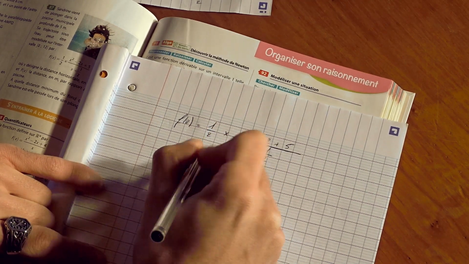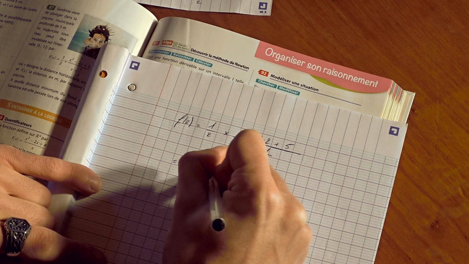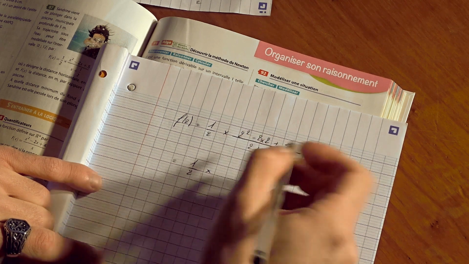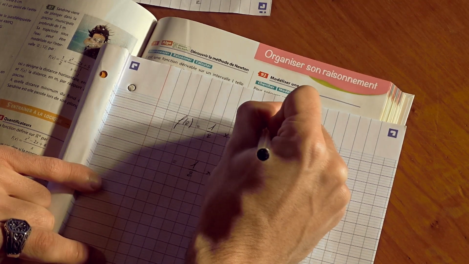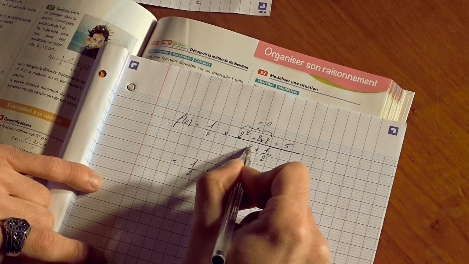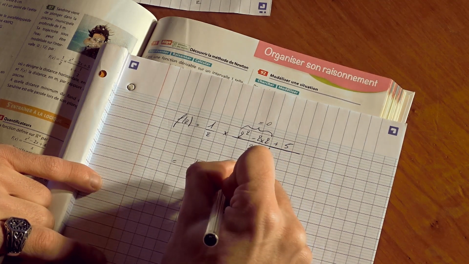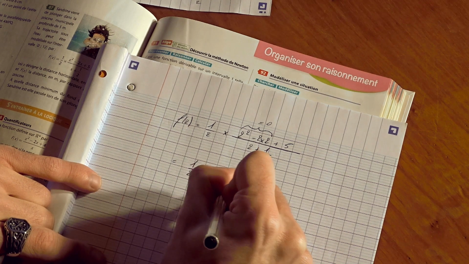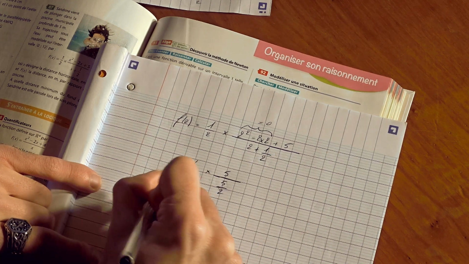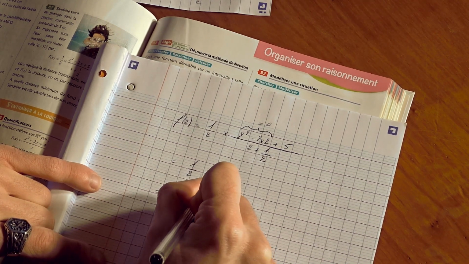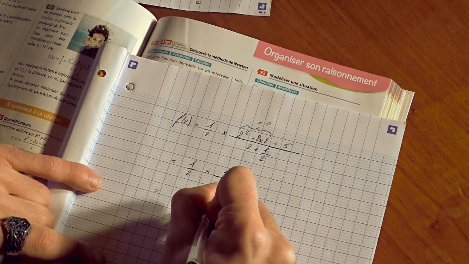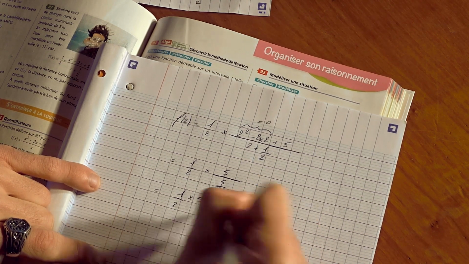So it's 1 demi fois 2 au carré, ça fait 4 moins 4, donc ça fait 0. Donc il nous reste 5 sur 2 plus 1 demi, 2 c'est 4 demi, plus 1 demi ça fait 5 demi. Donc c'est tout simplement égal à 1 demi fois 5 fois 2 cinquièmes.